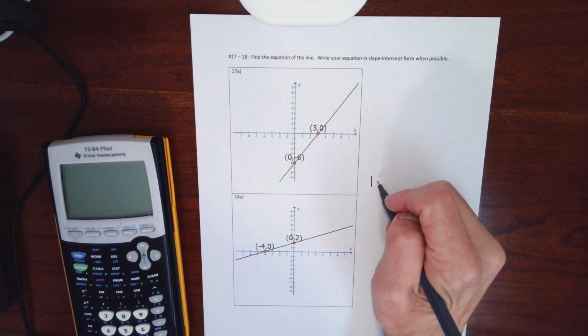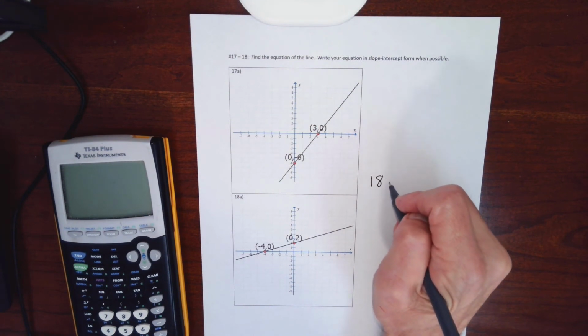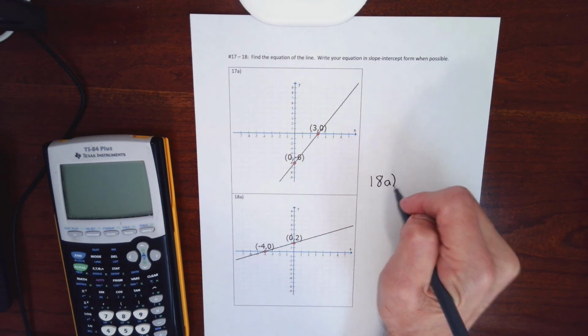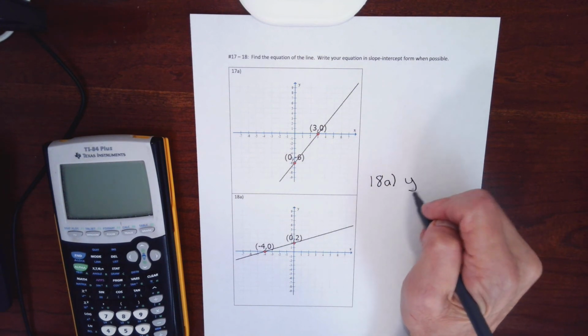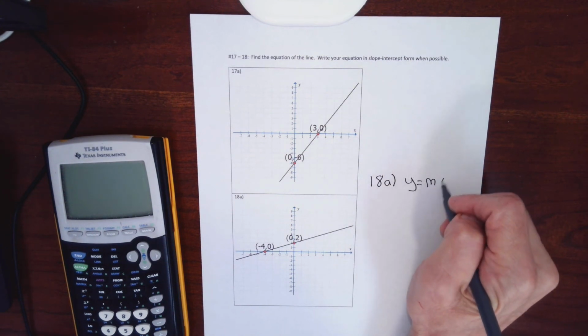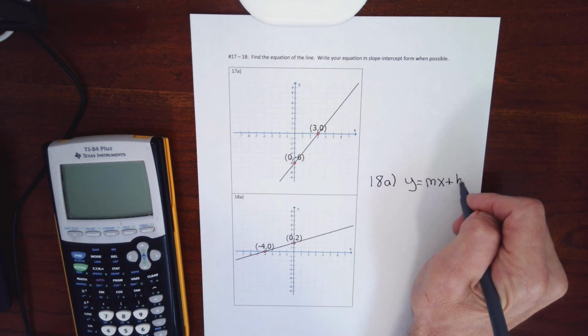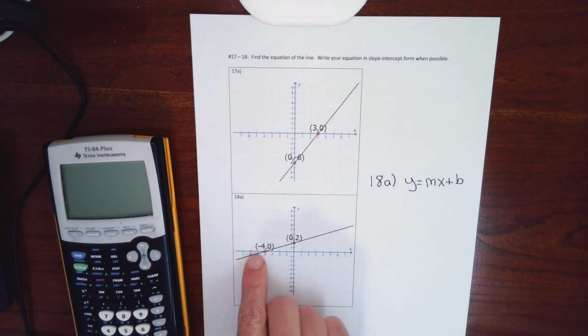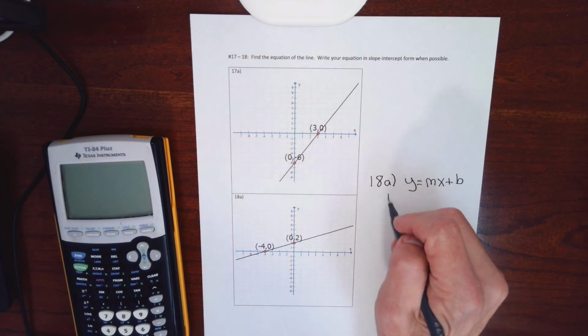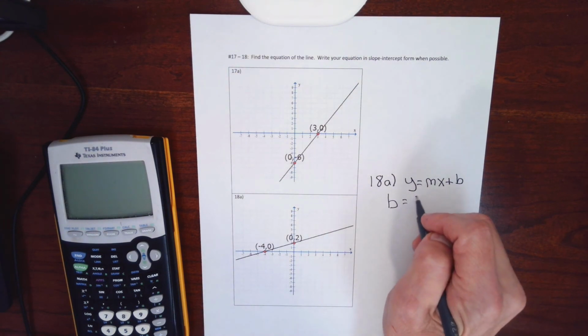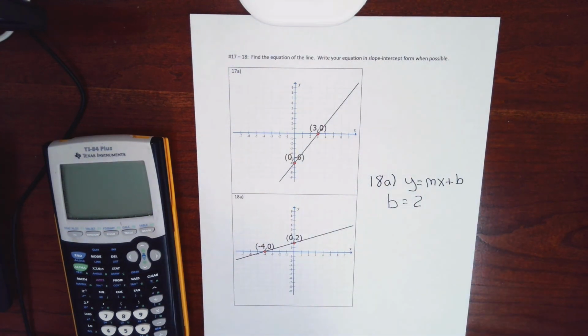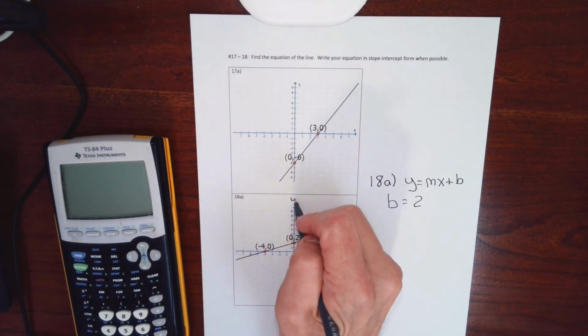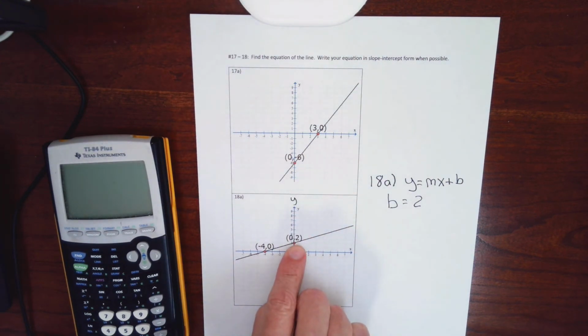So when I go to do problem 18, there's actually a part A, B, and a C, and I split them onto 3 pages. I'm asked to find an equation of a line in the form y equals mx plus b. Well, here's a line. It passes through the point (0, 2). The b is the y-coordinate of where the graph crosses the y-axis. So I look at my y-axis, I see the point (0, 2). That means the b is 2.